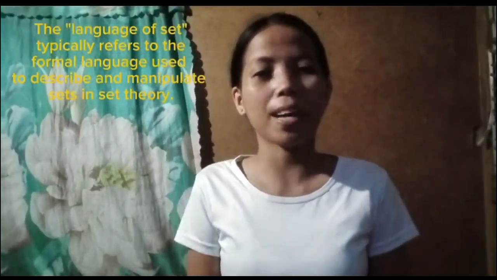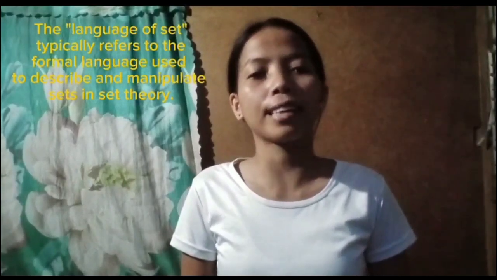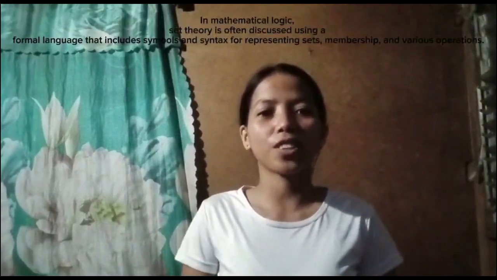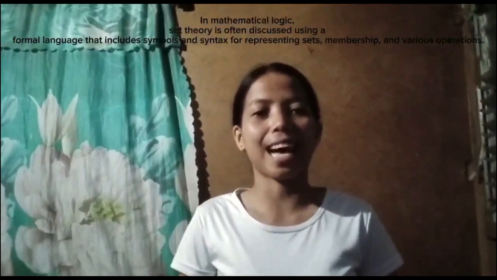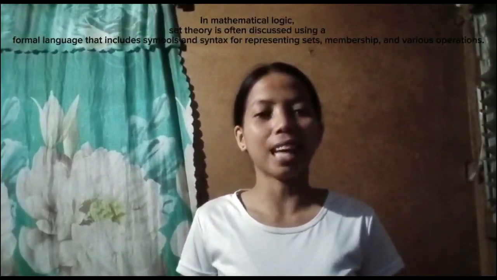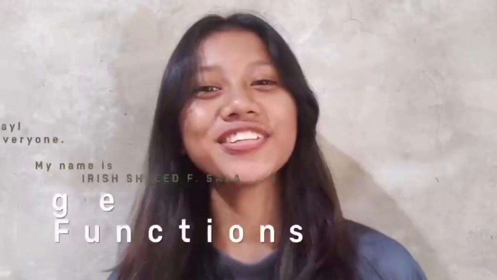Now, we are talking about the language of Set. The question is, what is the language of Set? The language of Set typically refers to the formal language used to describe and manipulate sets and set theory. In mathematical logic, set theory is often discussed using formal language that includes symbols and syntax for representing sets, membership, and various operations.